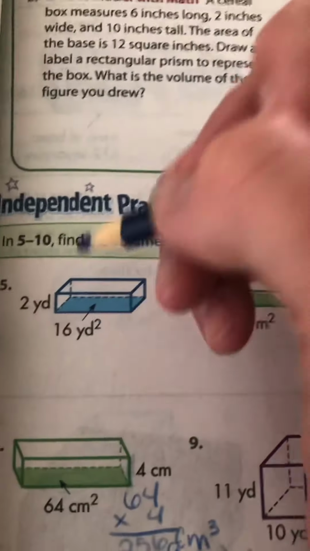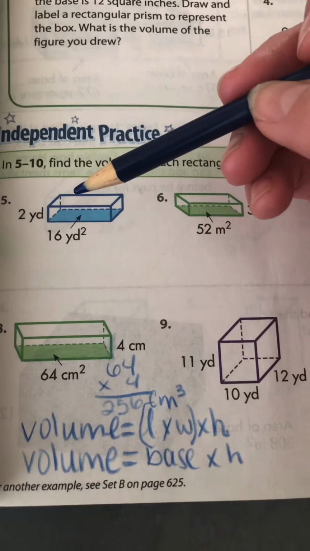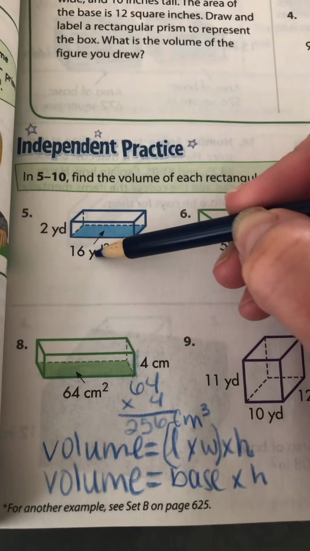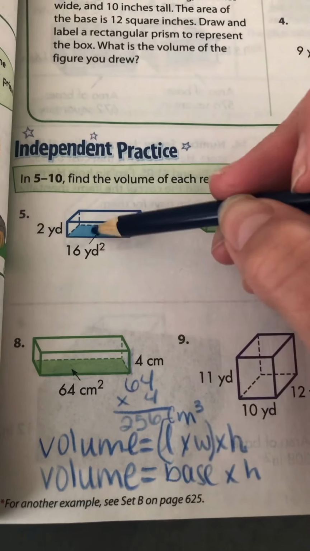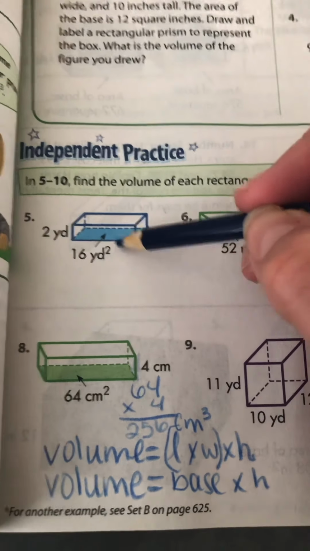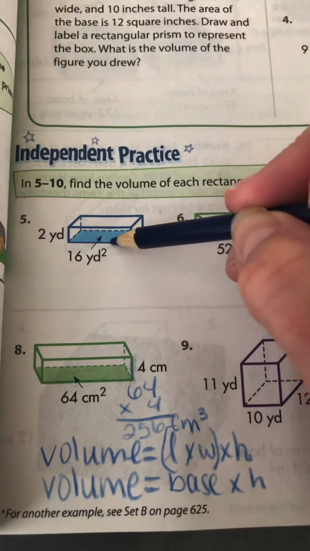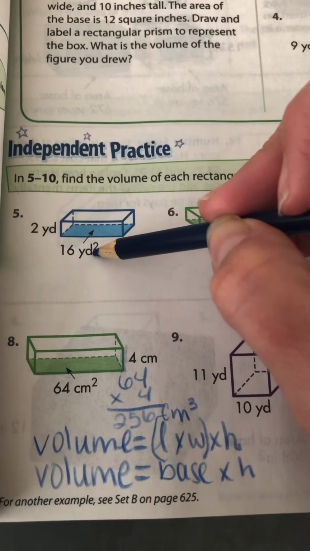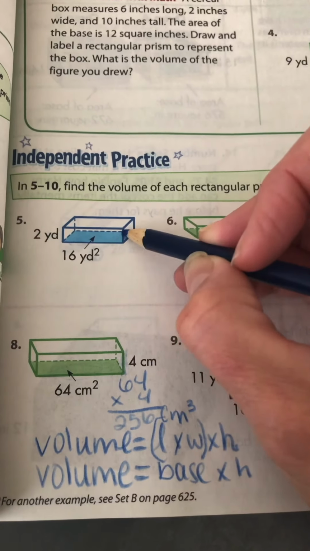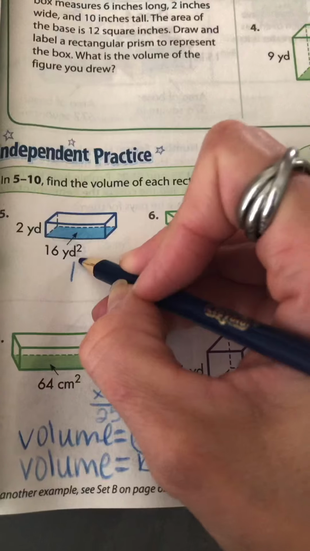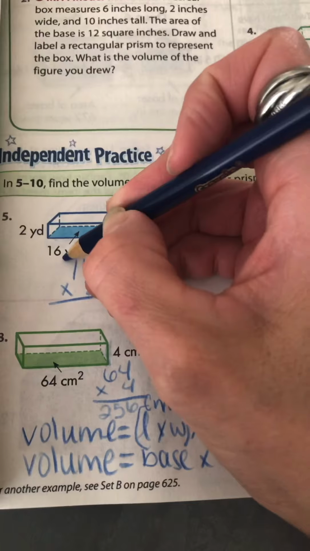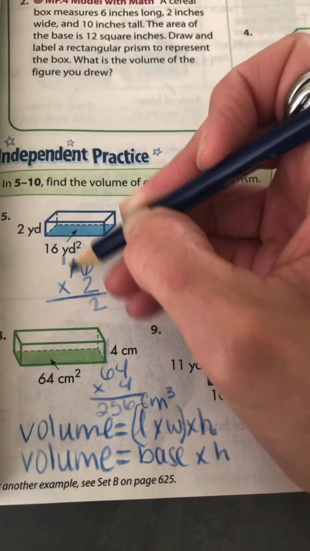So let's look up here at number 5. Usually we do length times width times height. They already did length times width to get the area of the bottom, which equaled 16. So if we're already given the base, the squared area down here, then we just have to do the base times the height. We can tell by the little 2 here that it's talking about the whole area of the base. So we're going to do base times height, which is 2. And then 6 times 2 is 12, and 2 times 1 plus 1, 3.